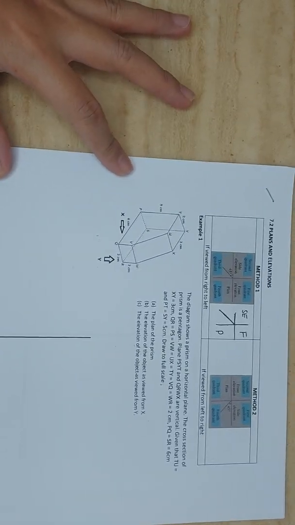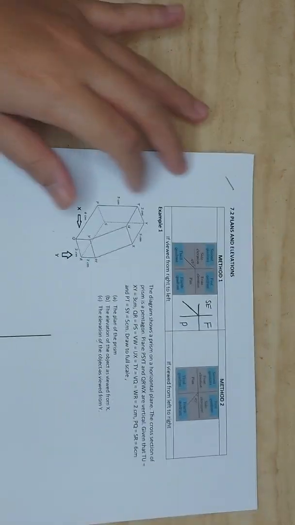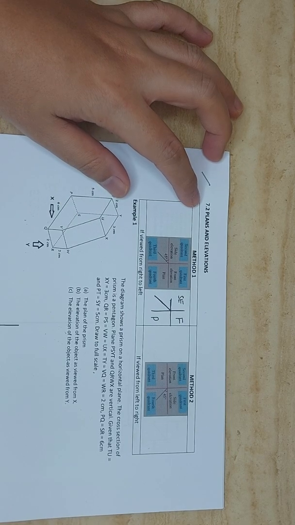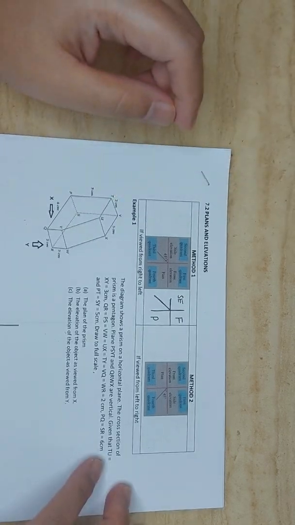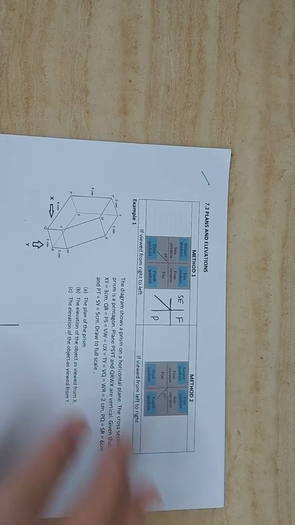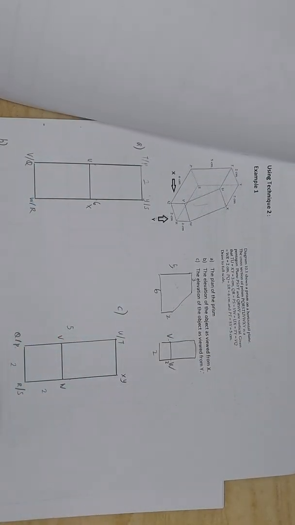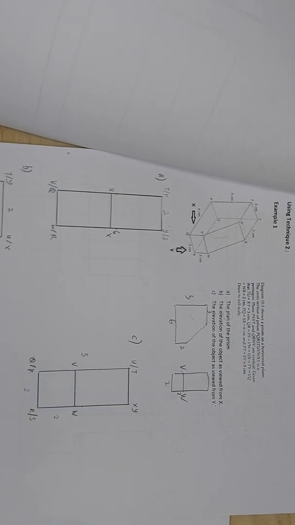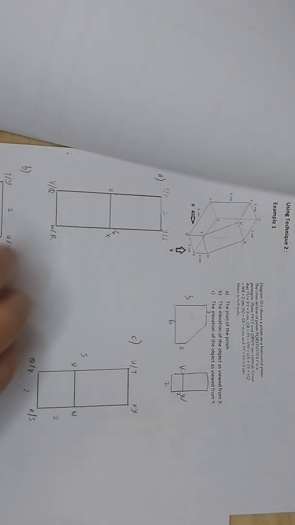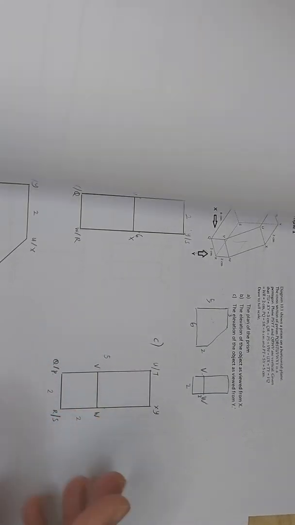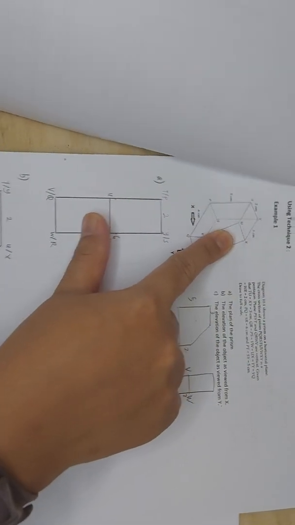Okay, hi girls. So today I'm going to teach you about 7.2, which is the plan and elevations. In plan and elevations, we have two methods. The first method that you learned previously was when you draw all the shapes all in one page. You have the plan, the elevation, and the front view all in one page, and you are free to draw anywhere you like in that one page. That is by using technique 2.